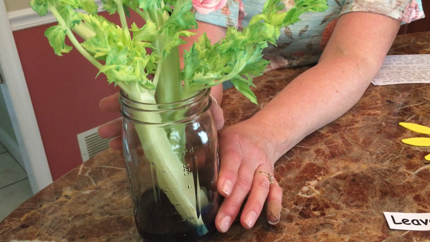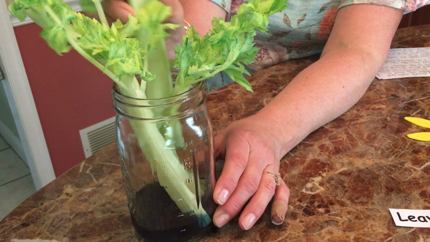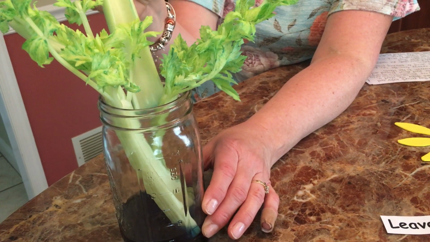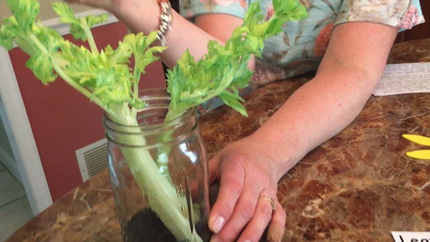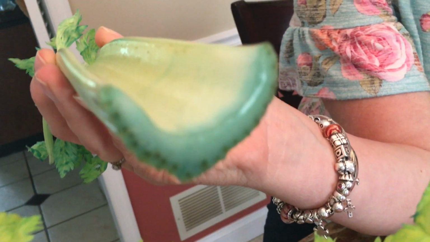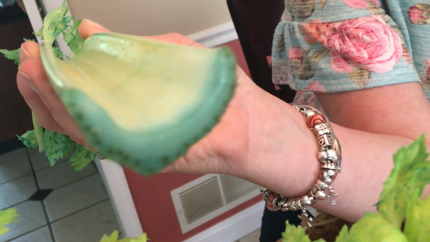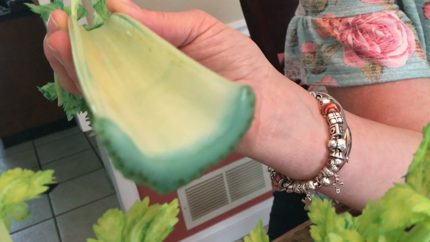So I took some celery, and you can do this at home. Ask mom or dad to cut some celery for you. You want a nice fresh cut at the bottom, and then you want to take a look at the bottom because you can see that there's some little small holes. Do you see those? They're called capillaries. They're hollow. They're almost like a straw. And that's how water can go up the celery stem and to the leaves of the celery.